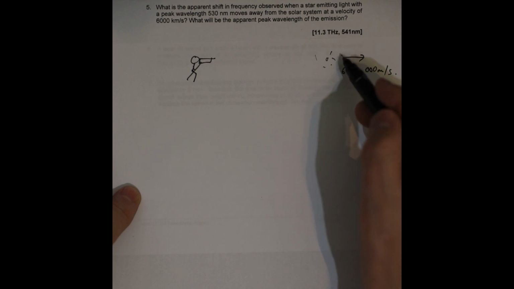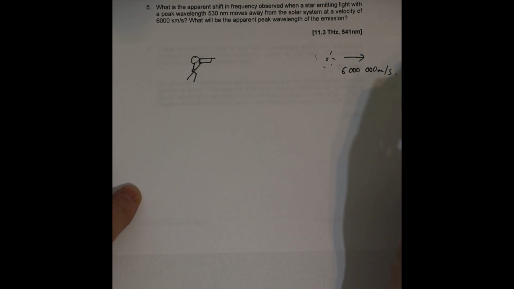It will go more into the red end of the spectrum, which is why this is called a redshift, and it's a known thing in astronomy for predicting the movement of stars away from us. So there are two ways we can calculate the first part of this question.